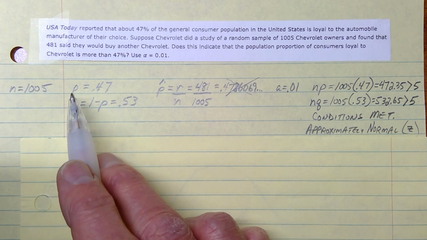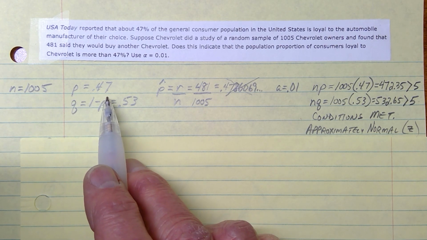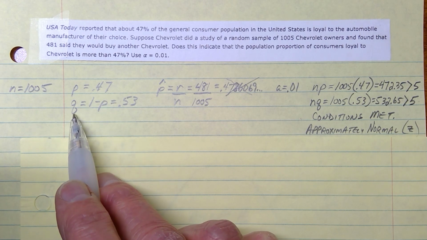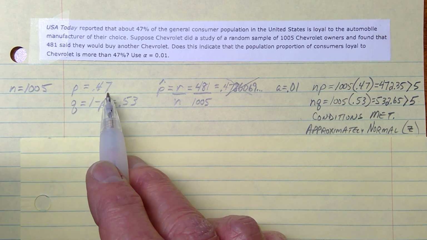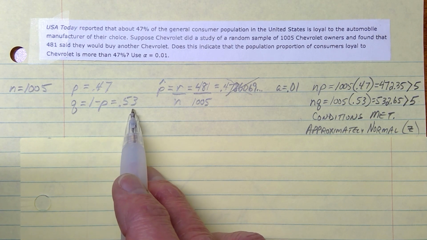All right, let's talk about P and Q. Now, P is the accepted belief. All right, the accepted belief is that 47% would buy another Chevy. Q is kind of the rest of the 100%. Like if I told you there was a 47% chance it's going to rain today, well, that means there's a 53% chance that it will not rain.